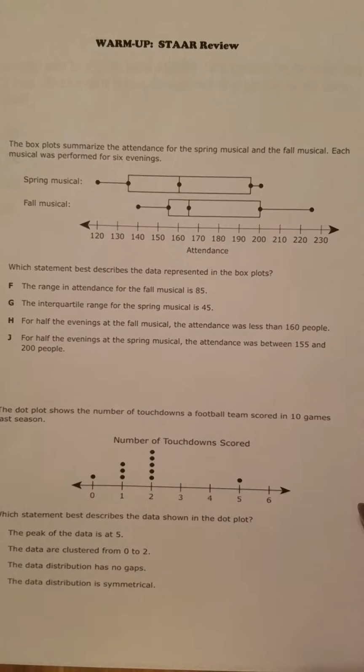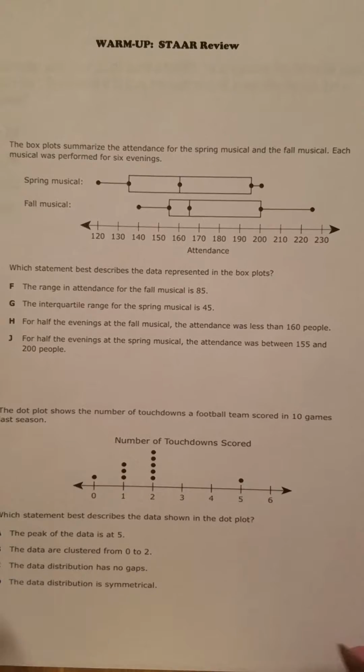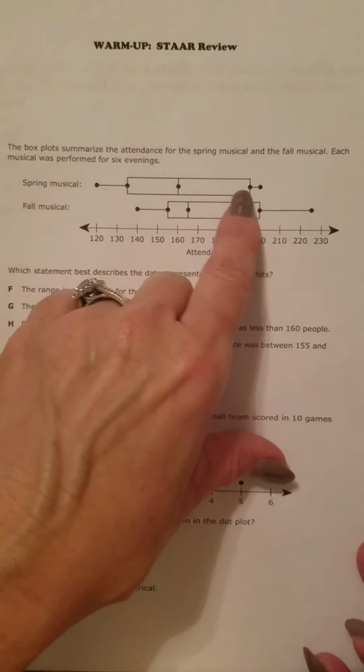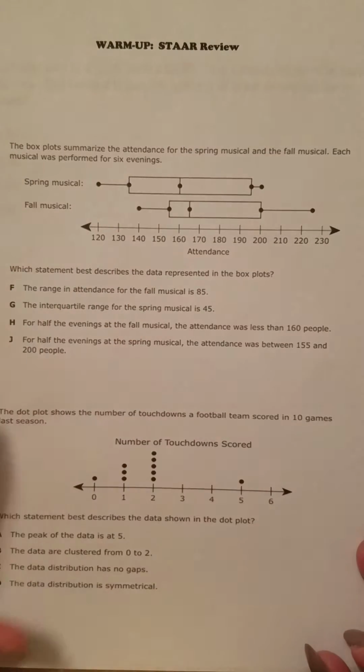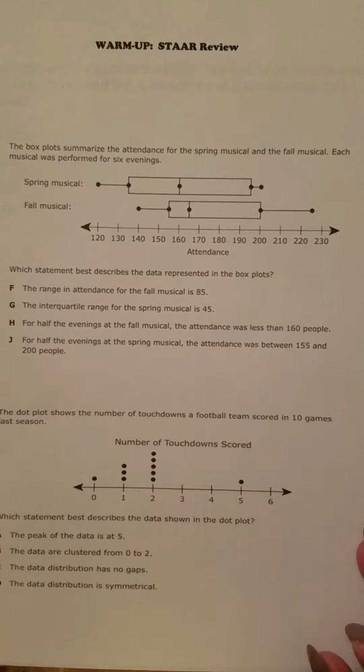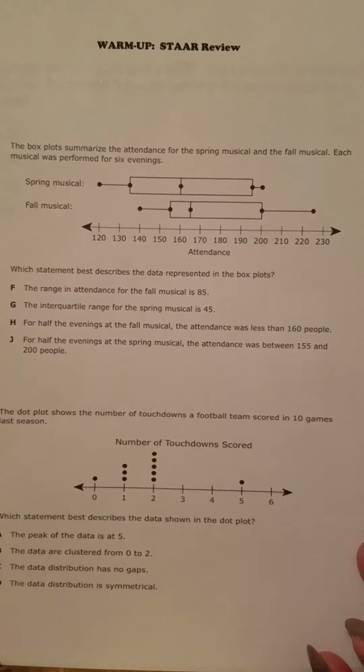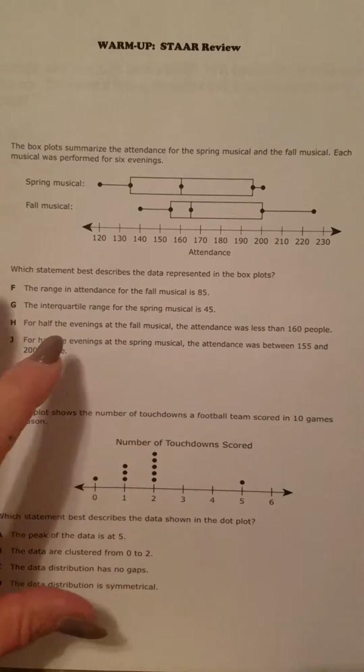It says the box plots summarize the attendance for the spring musical and the fall musical. Each musical was performed for 6 evenings. So we have the spring musical represented by the top box plot and the fall by the bottom. It says, which statement best describes the data represented in the box plots? So the best thing to do is to read it and analyze it. What do you know?